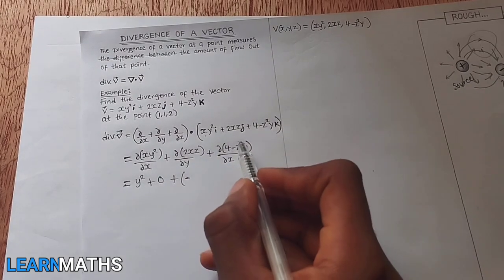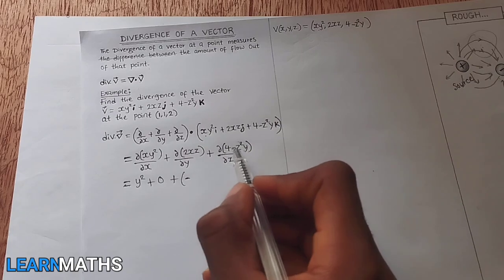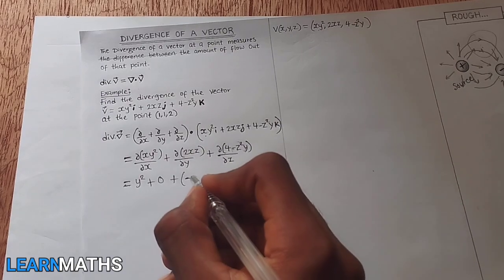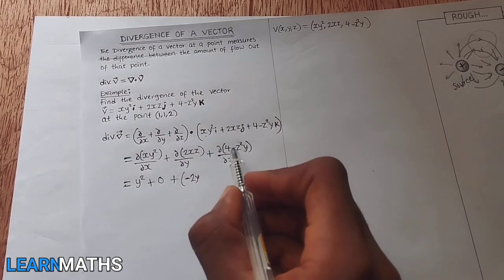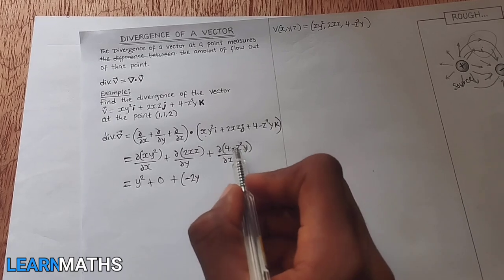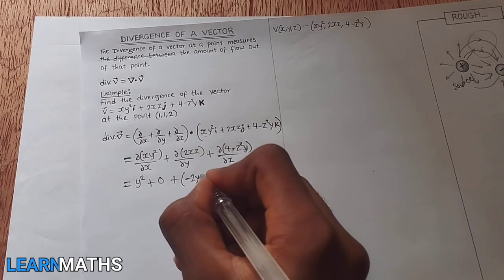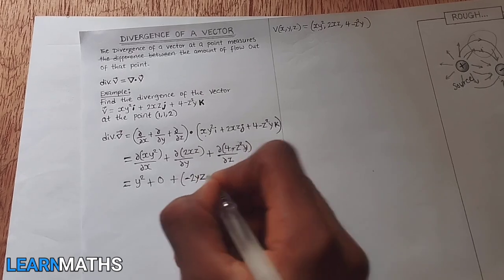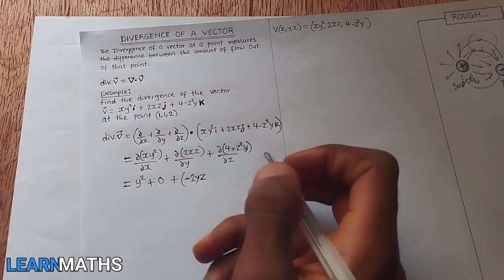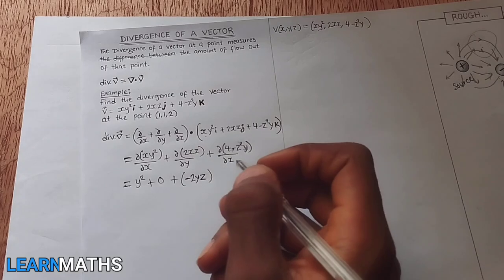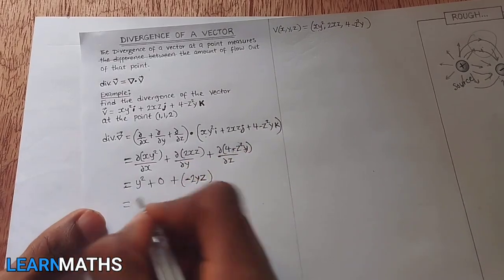I'm going to multiply the power of z with the coefficient of z, that's negative y. So I'm going to get negative 2y. It was negative y. I multiplied the coefficient of z with the power of z, right? It became negative 2. You understand? All right, so this is going to be z. We reduce the power of z by 1 as usual. It becomes 1. So this is what we get.